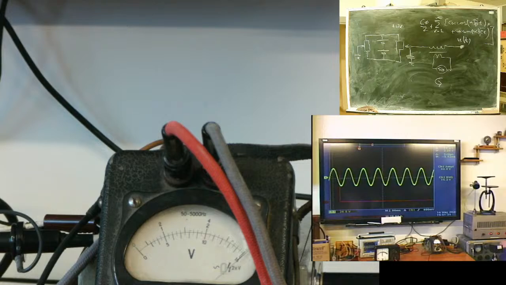Yeah. 15 volts. Maybe it's less. 10 volts and 10 volts. Fine. Yes, reactions observed.